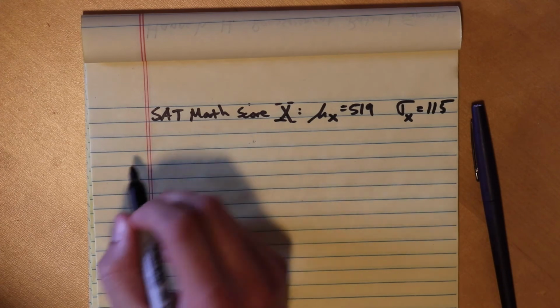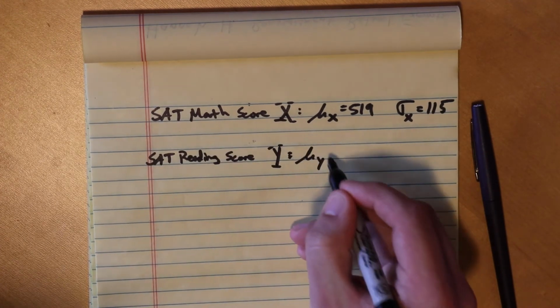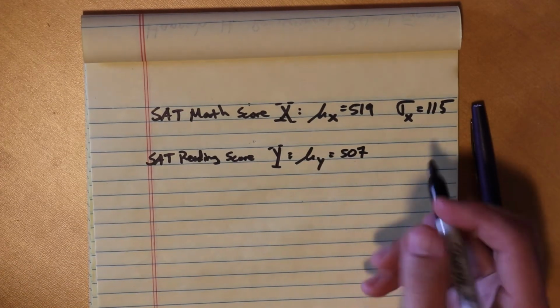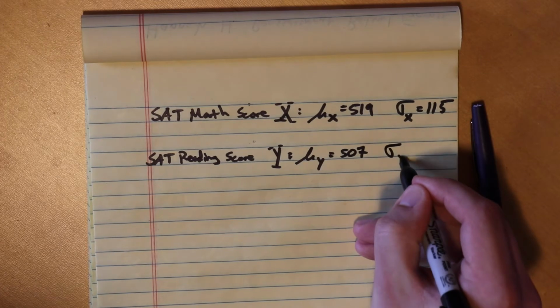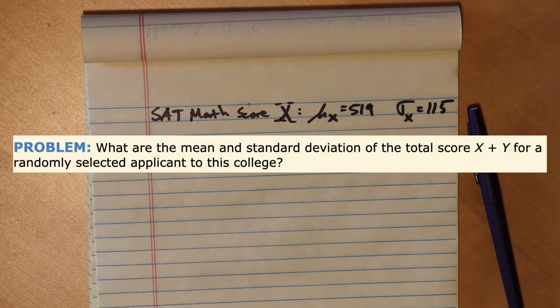We're going to call that random variable X. We'll call the SAT reading score Y. And the mean of Y, the mean reading score, is 507. The expected value is 507. And the typical deviation from that expected value is 111. So the question is, what are the mean and the standard deviation of the total score? If we were to add everybody's math and reading score, what would that distribution look like?